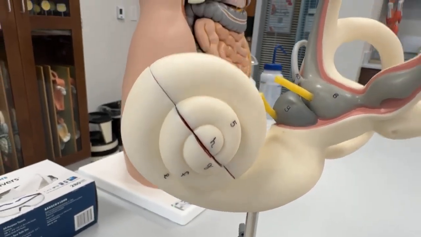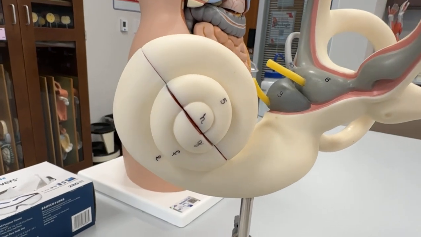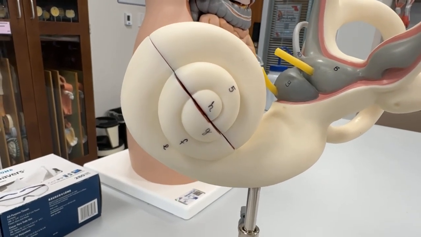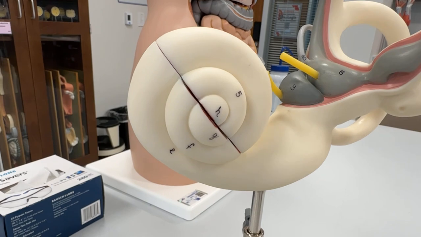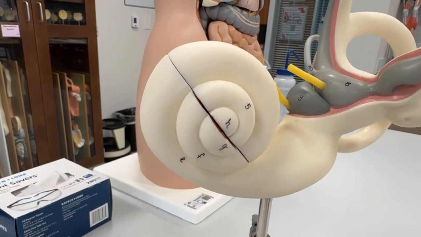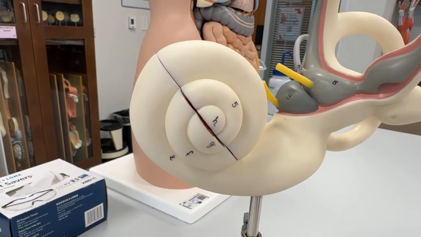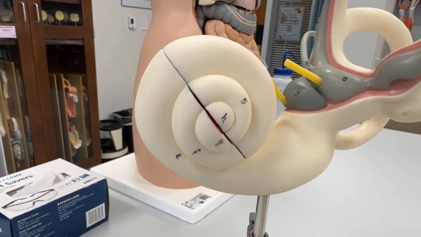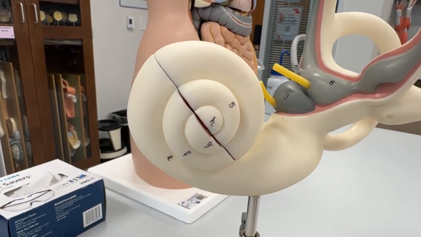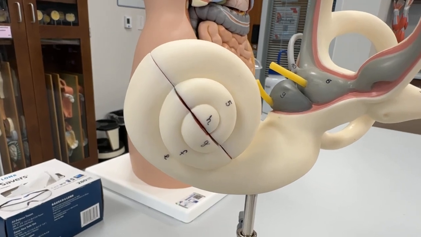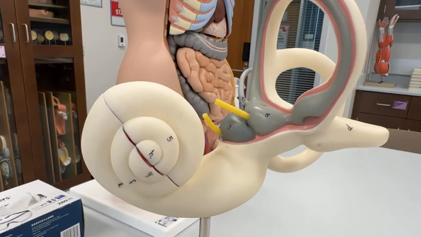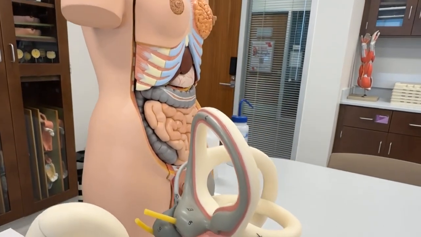And there will be a model that I'll follow up with here that will show you what the internal aspects of the cochlea look like when those sound waves are traveling through it, and what sensory organ, specifically the organ of Corti, will be, and how it sends its message to the CNS. But first, let's take a look at some of these vestibular structures.